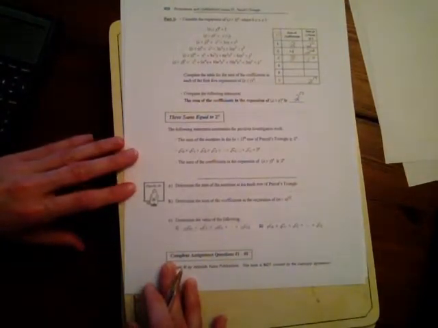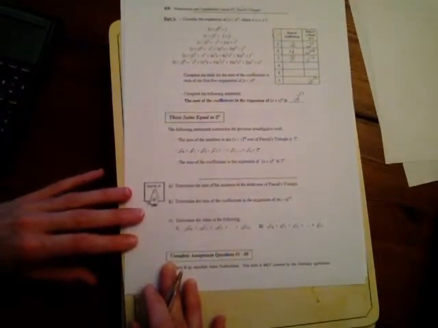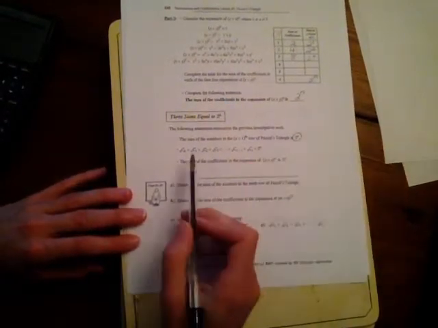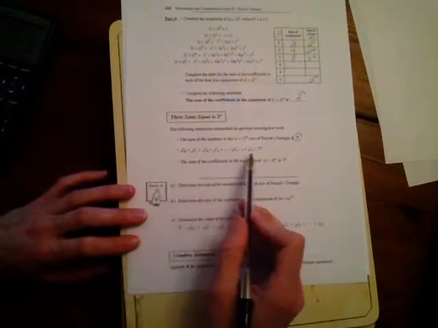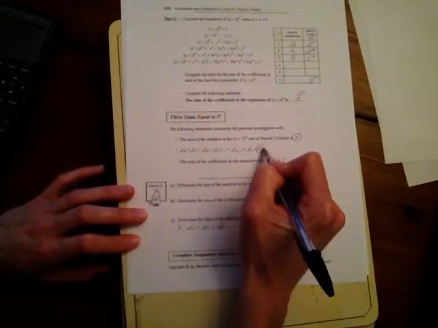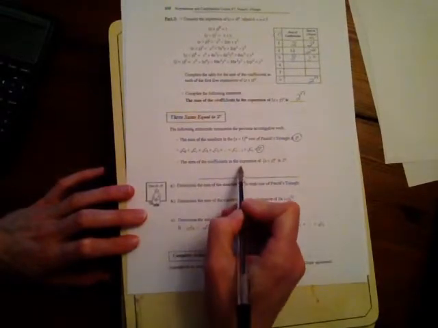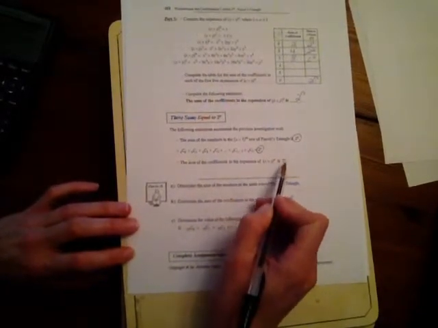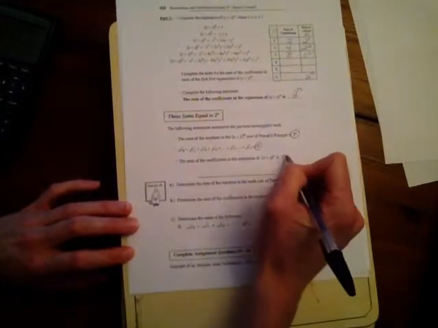The following statements summarize the previous investigative work. The sum of the numbers in the n plus 1th row of Pascal's triangle is 2 to the power of n. So n choose 0 all the way up to n choose n is equal to 2 to the power of n. The sum of the coefficients in the expansion of x plus y to the power of n is 2 to the power of n.